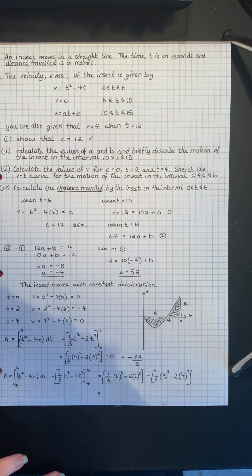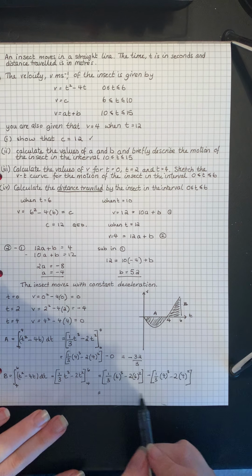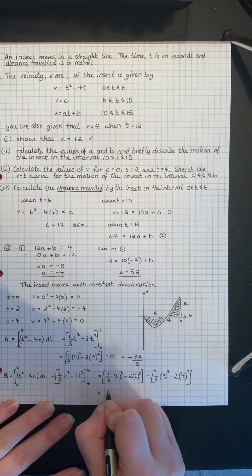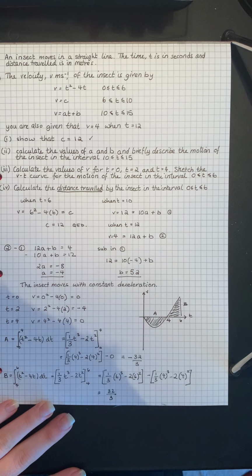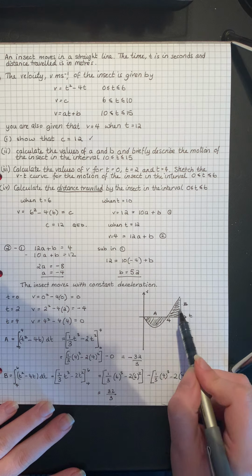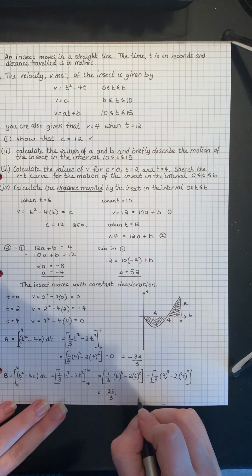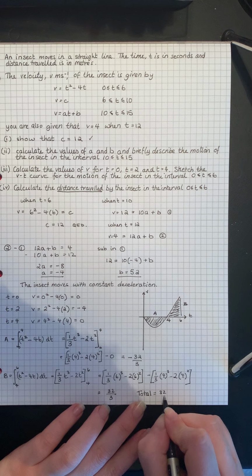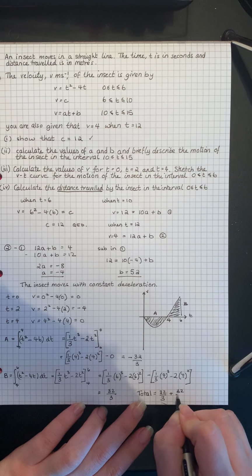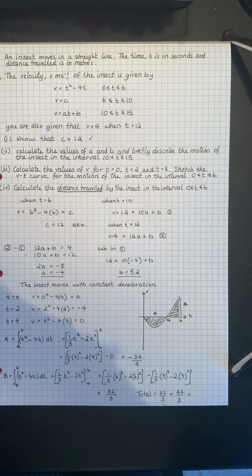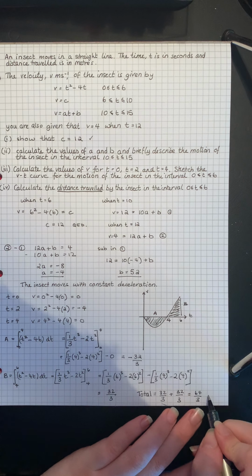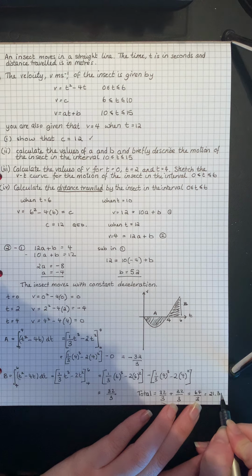Okay, so if we substitute this one in, we actually end up with 0. So that's going to be 0 minus this same 32/3. So that's going to give us 32/3 as a final answer. So this is negative 32/3. This is positive 32/3. So the total is just the absolute values added up. So 32 over 3 plus 32 over 3, which is 64 over 3, which is roughly 21.3 meters, so 3 significant figures.